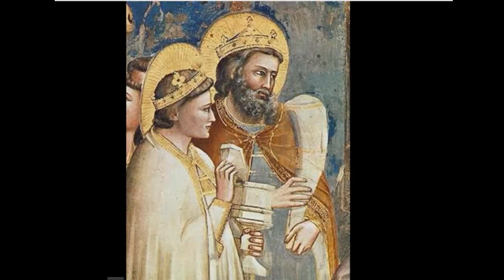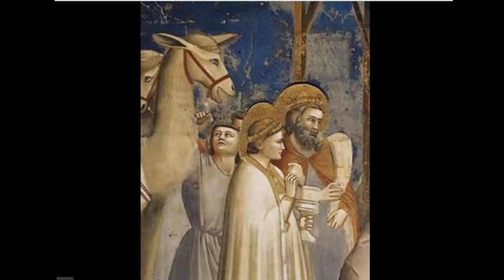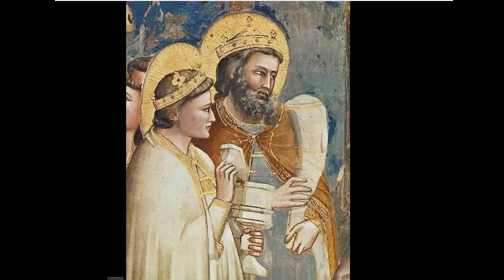And then look at the camel. It looks like the camel fell out of a Cracker Jack box or something. Obviously what's important for Giotto is people, not camels. When it comes time to doing the camels, it's just blah, blah, blah, well, there's a camel. But then notice the amount of attention to individual detail that Giotto gives to the people.